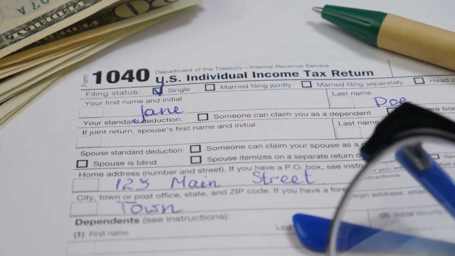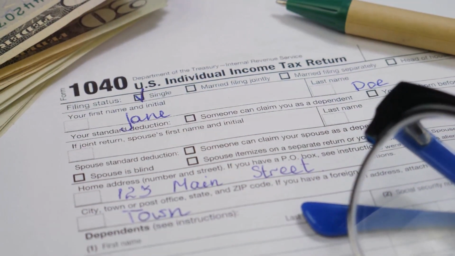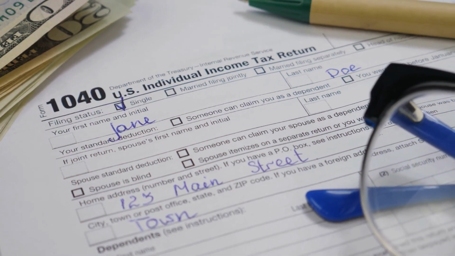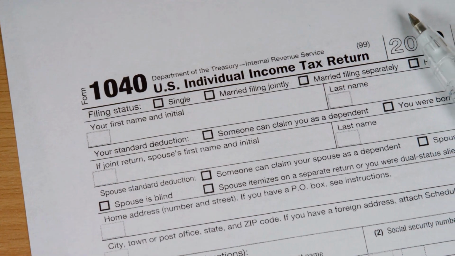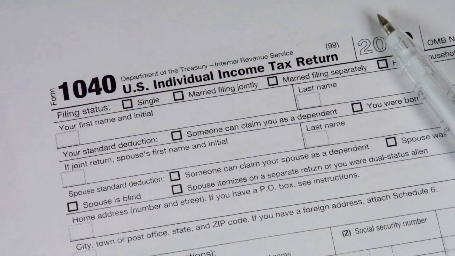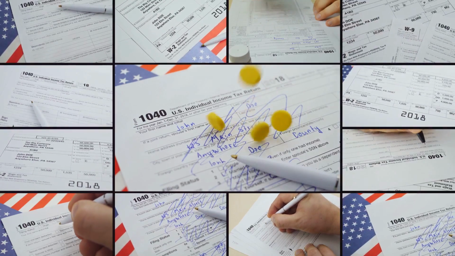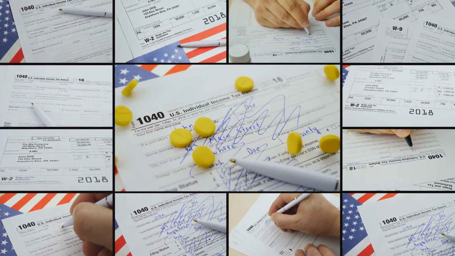Step 2. Fill out personal information. This step sets the stage for the rest of your tax return. Include your name, address, Social Security number, and filing status. Double-check this information for accuracy to avoid delays.